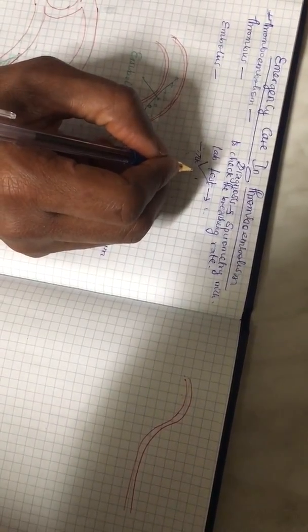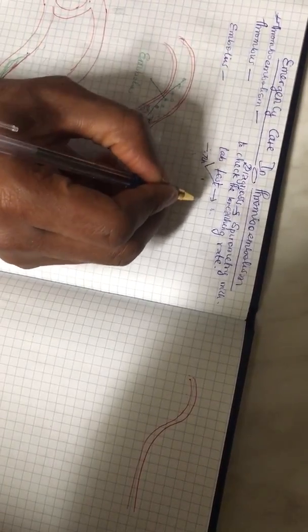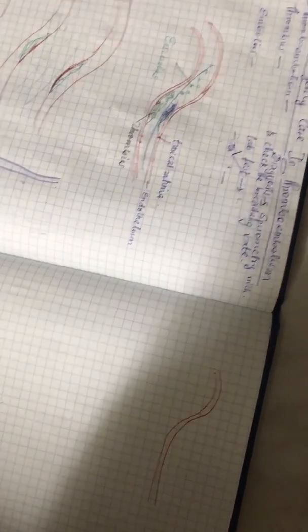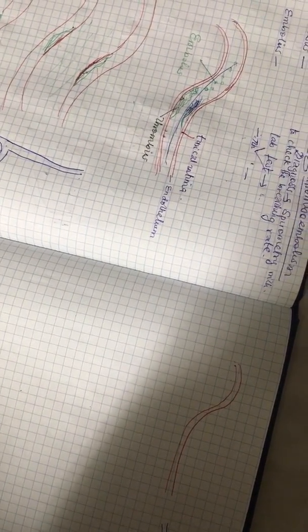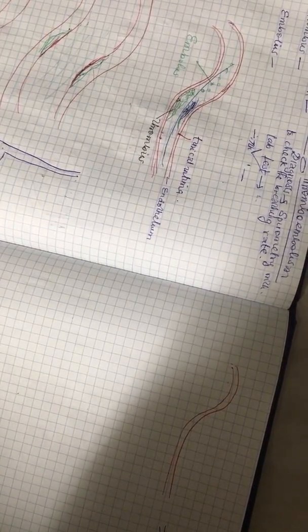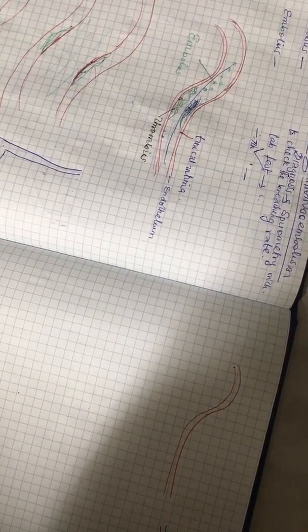General inspection. In general inspection, you look at the rate at which the person is breathing. You check the skin of the person. It becomes cyanotic, pale, or something like blue. Why? Because of reduced oxygen distribution in the body.